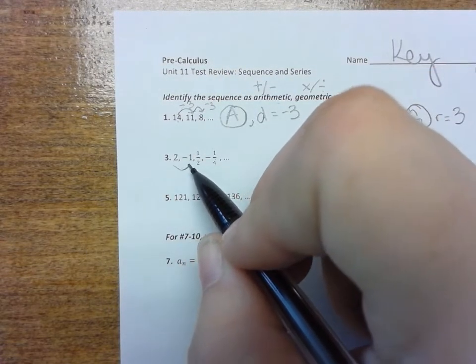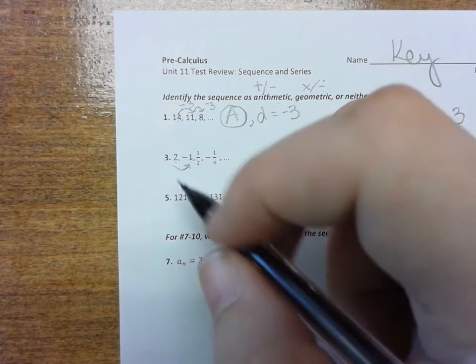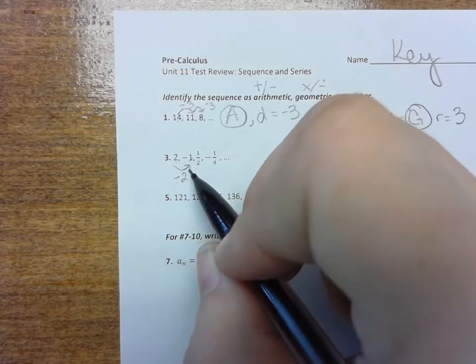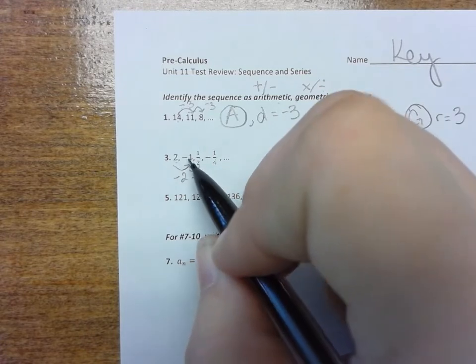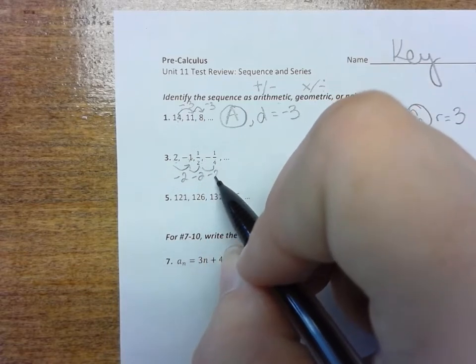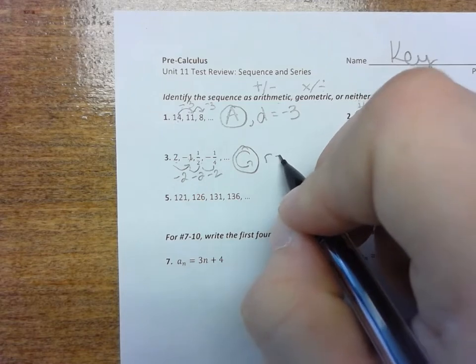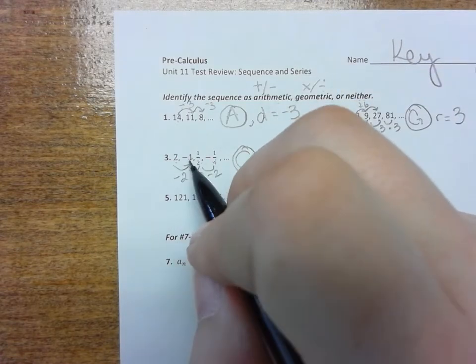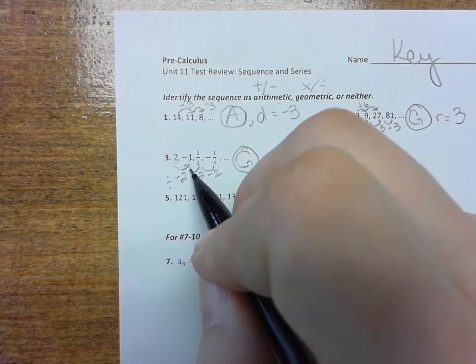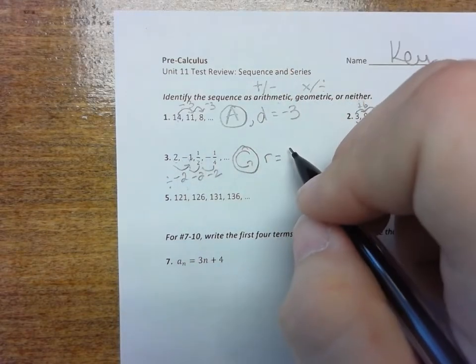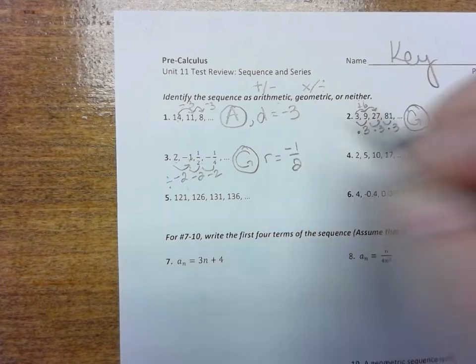How would I get from 2 to negative 1? Well, I would divide by a negative 2. Negative 1 divided by negative 2. The negative and the negative will make a positive. 1 divided by 2 gets a half. Oh, hallelujah, here we go. This is a geometric sequence. With my R value, I'm dividing by negative 2. So when you divide by negative 2, that's the same as multiplying by negative 1/2.